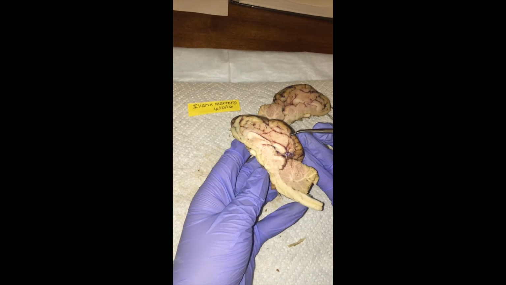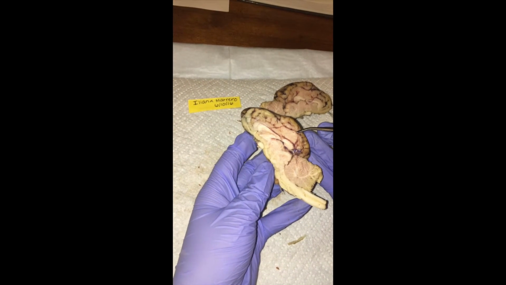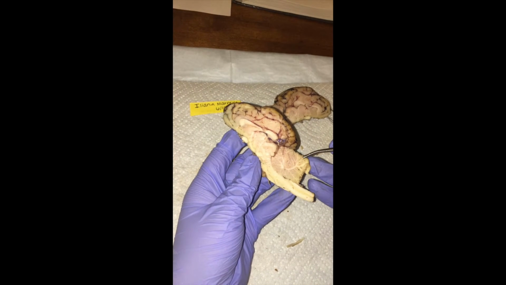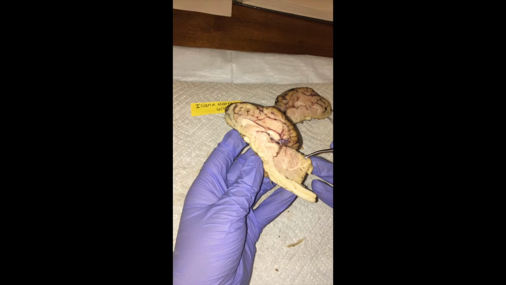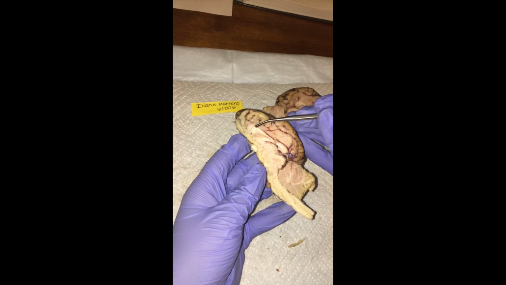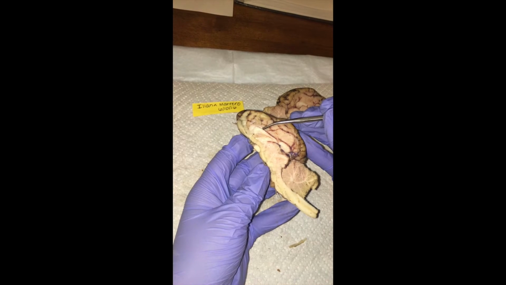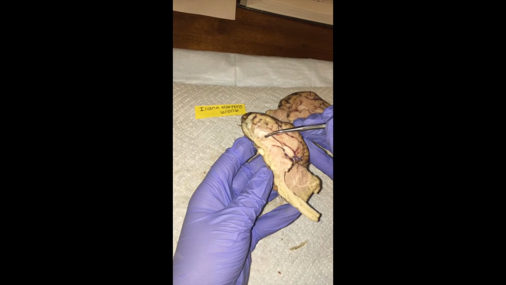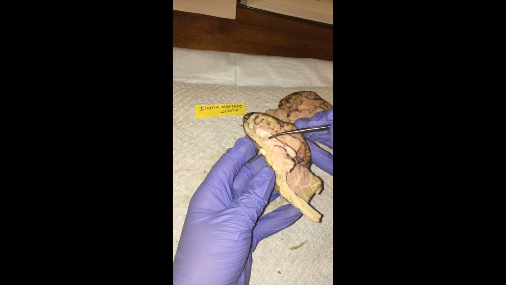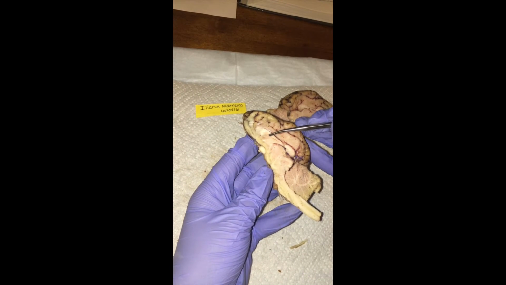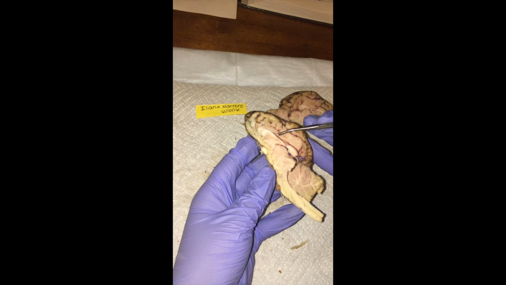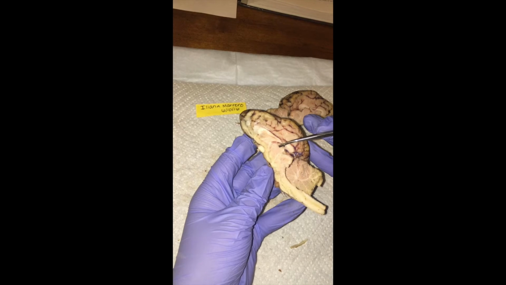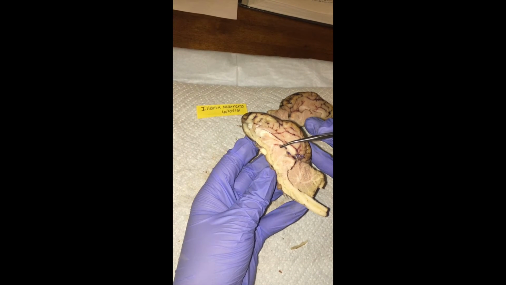So here we have the sagittal section of the brain. First off we have the cerebrum. Next we have the corpus callosum, the fornix, the lateral ventricle. Next we have the intermediate mass of the hypothalamus. Next we have the cerebral peduncle.